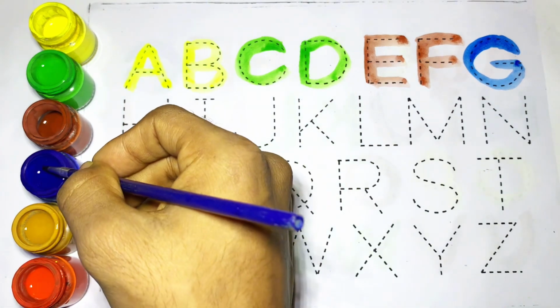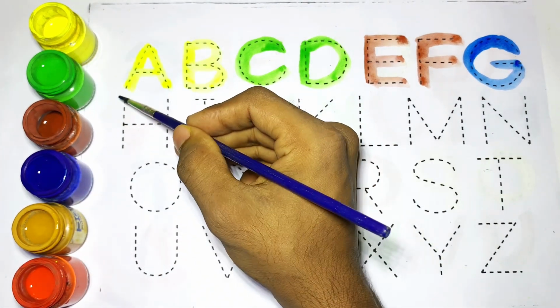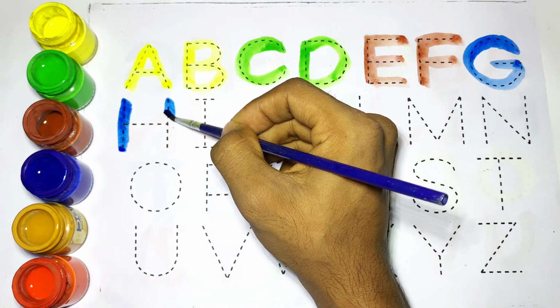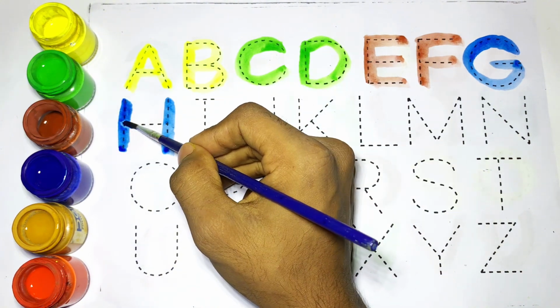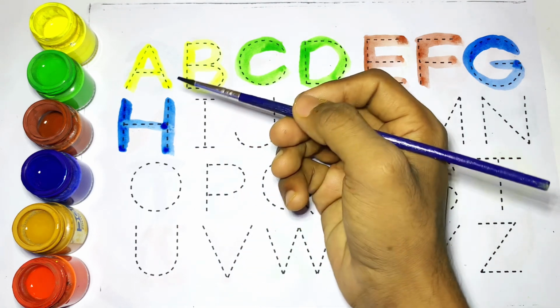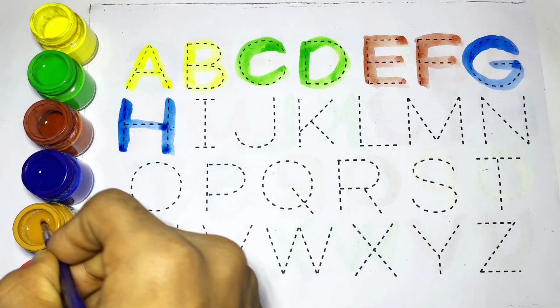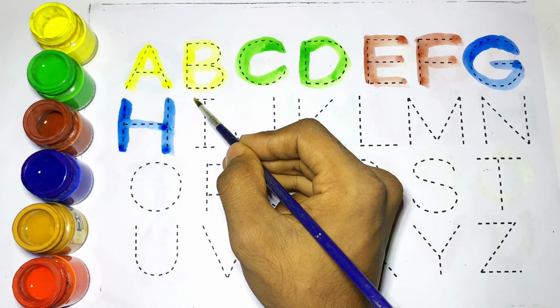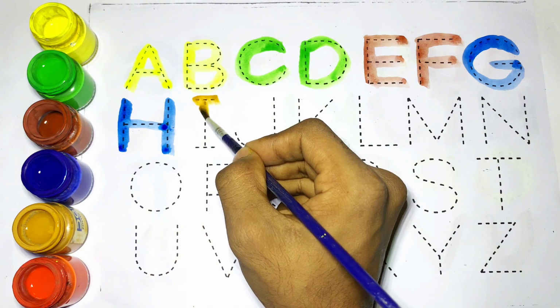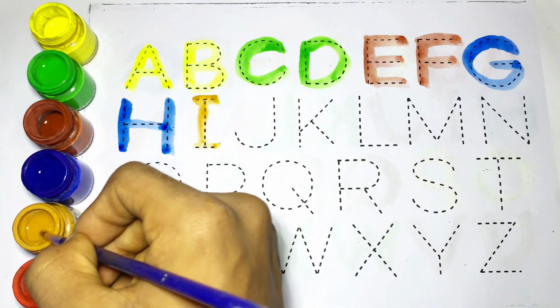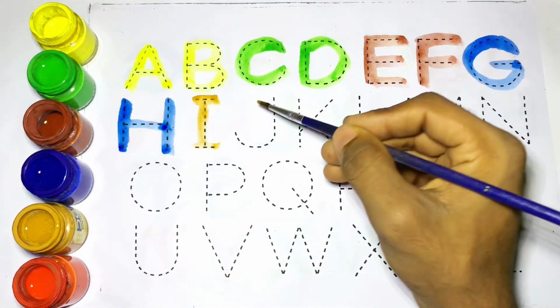Kids, again use blue color and draw H. H for hand, H for helicopter. Kids, now to I. I for ice, I for ice cream. And use yellow ochre color. Kids, again use yellow ochre color and draw J.